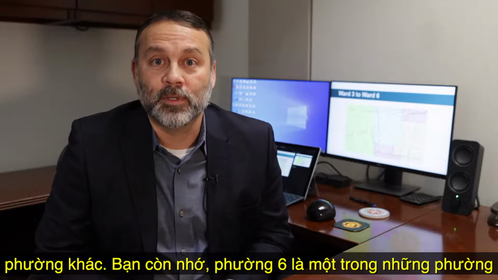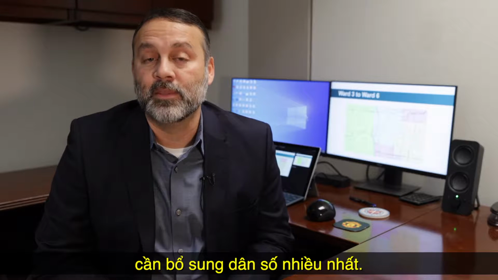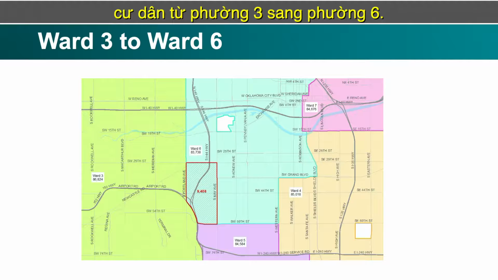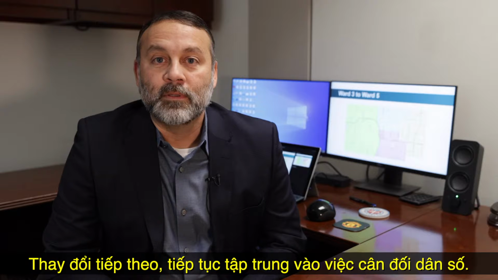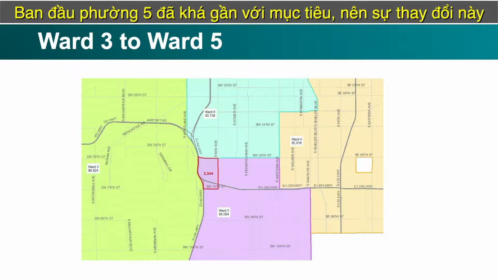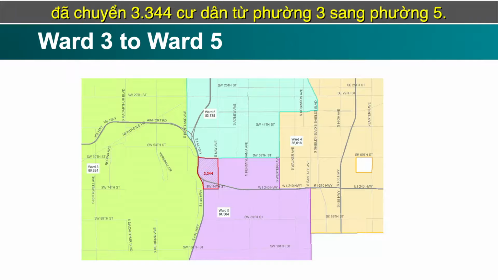As you recall, Ward 6 was one of the wards that needed the most population added. So this is one of those changes that moved 9,408 residents from Ward 3 to Ward 6. The next change, again, was focusing on balancing the population. Ward 5 was pretty close to where it needed to be originally, so this change moved 3,344 residents from Ward 3 to Ward 5.